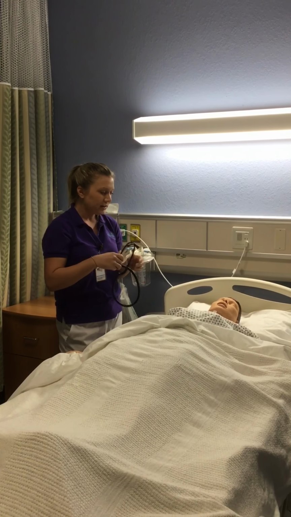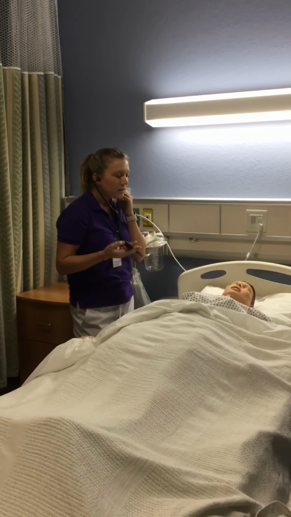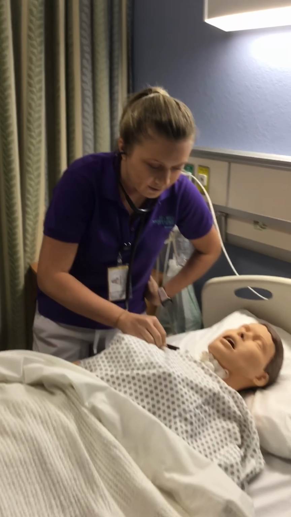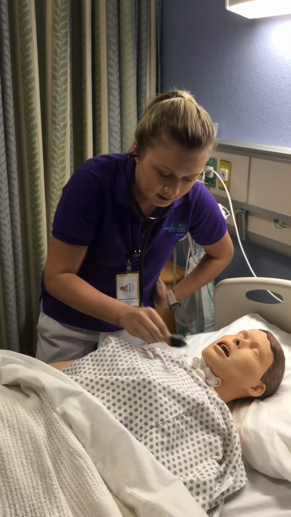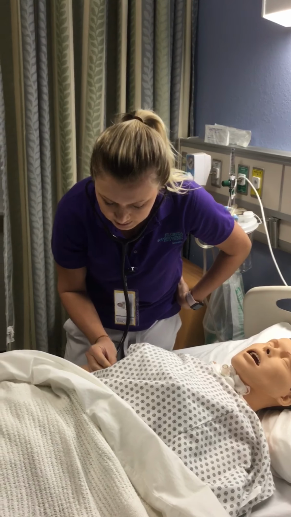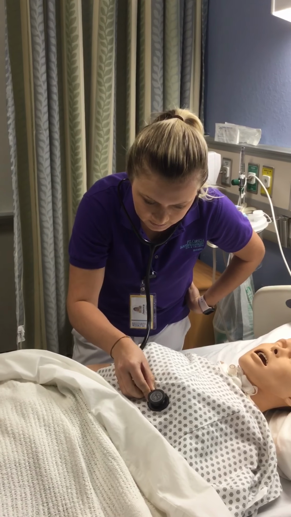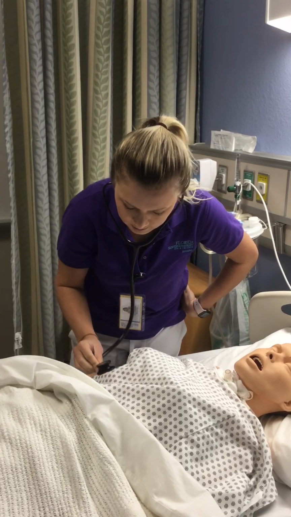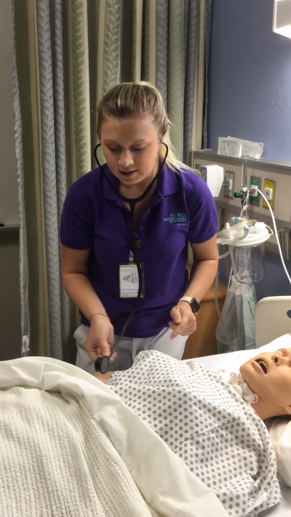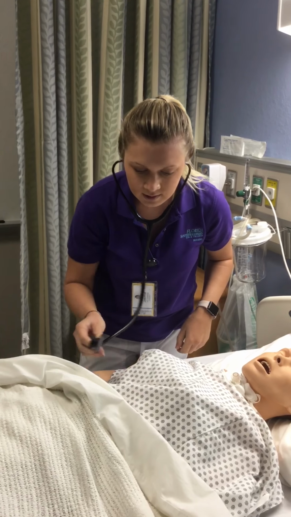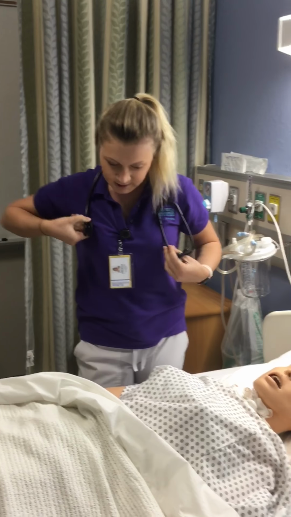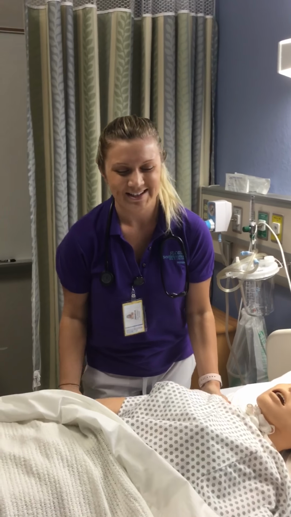So first I would start on the right side and have them take a deep breath in and out. Do the same for this side. Do it in the 8 spots. In and out. Down here. And I would kind of do it in a pattern, and then I'll listen on the sides as well. In and out. Alright, and then I would check the posterior lung, the posterior side of the patient, by flipping them over.